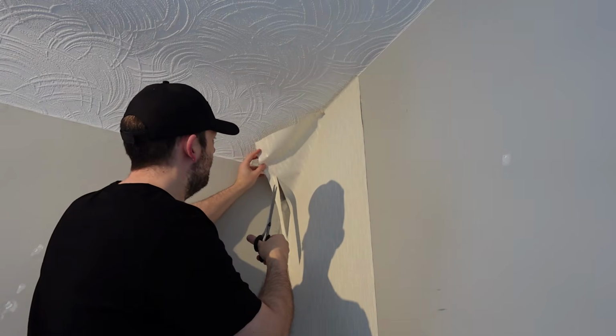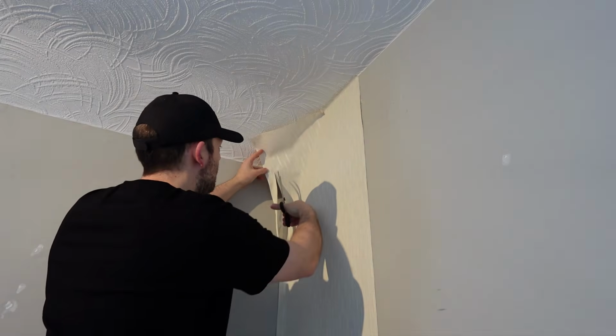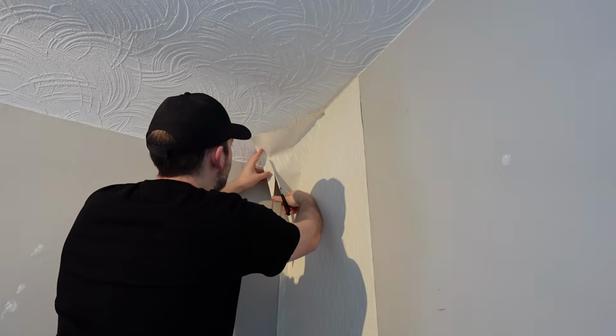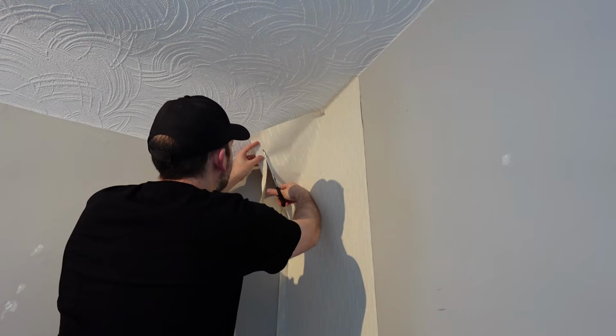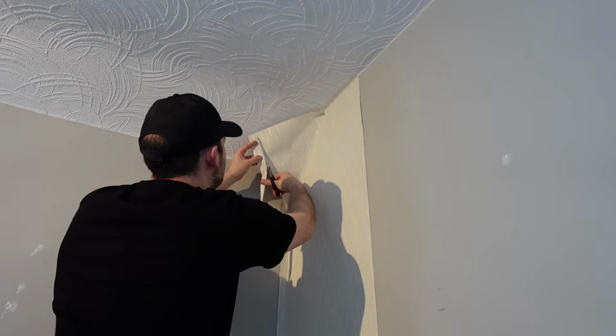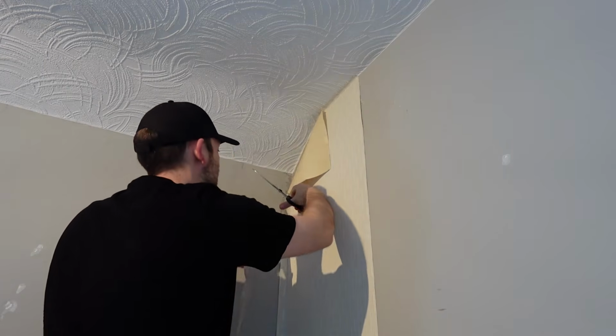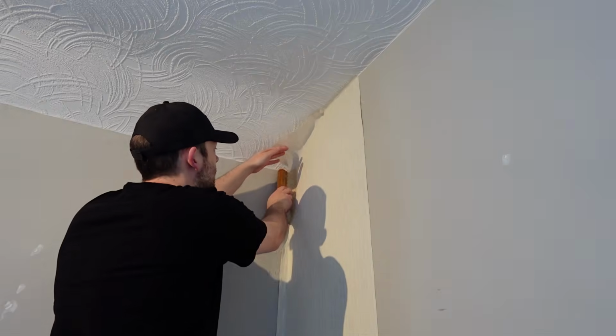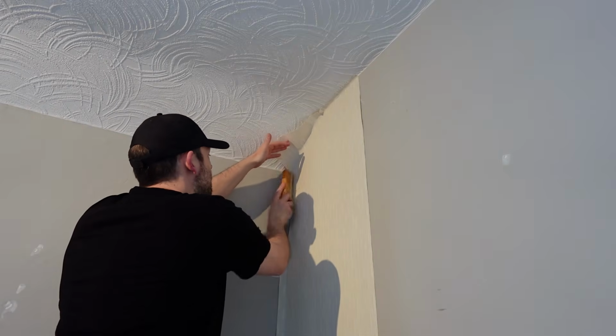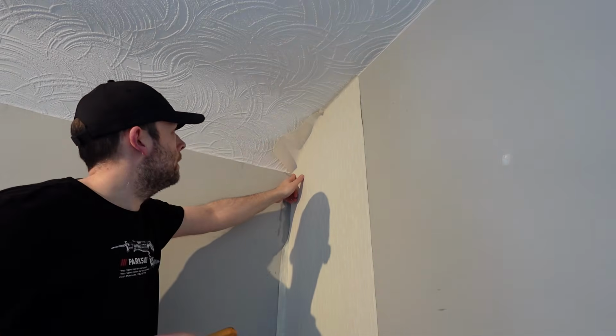And all you need to do now is, it's like a relief cut, so you need to just continue that thickness all the way up like so, just by eye. It's about there. Just get rid of that excess. Now with your brush, go back in, push it back up against that corner, and as you can see, I'm now tight into that corner.